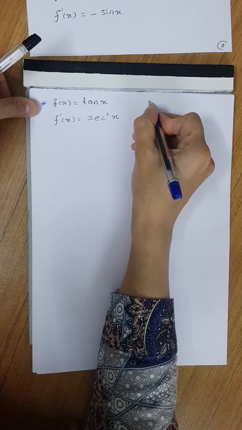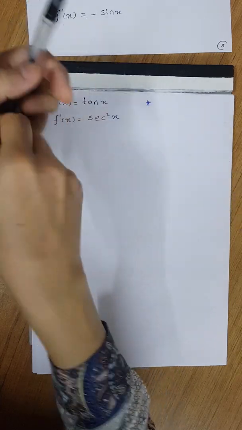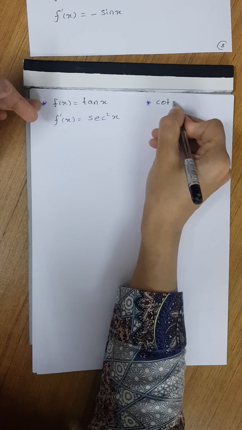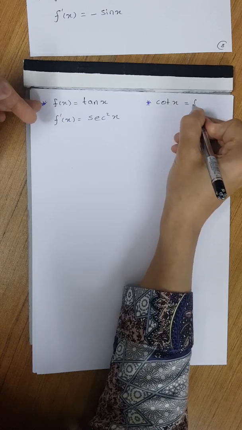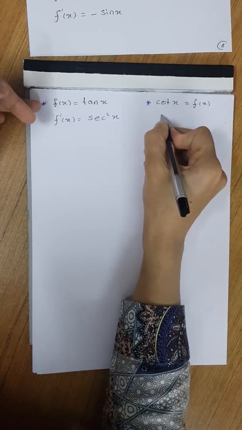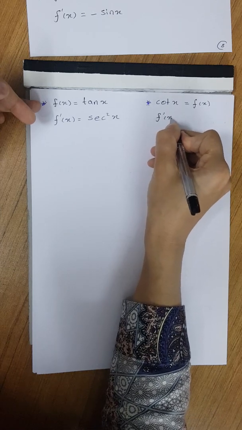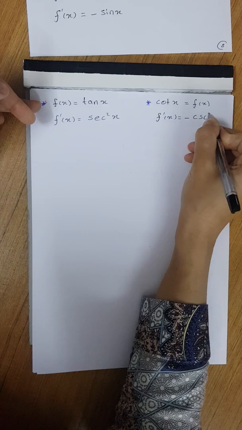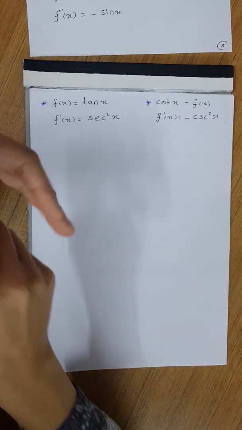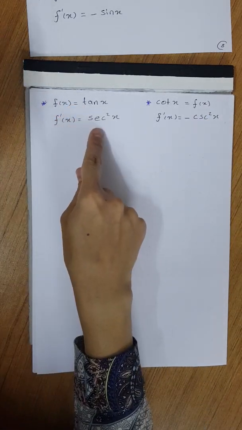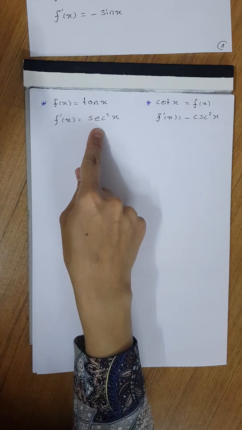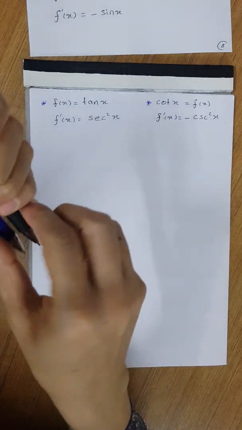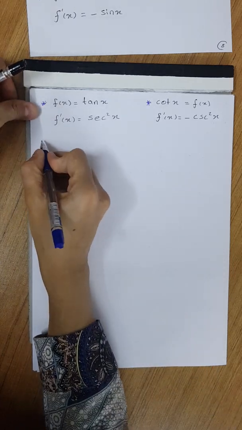If I have got the cotan function, cotan of x, that's the function I have got. What is the derivative of this one? F prime of x is equal to minus cosecant squared of x. Okay, the derivative of tan is secant squared of x, and the derivative of the cotan function is minus cosecant squared of x.